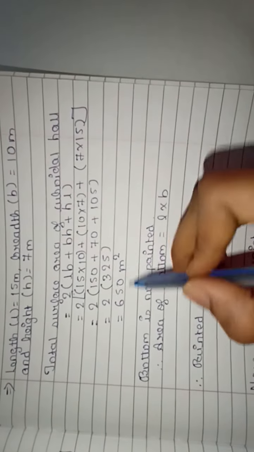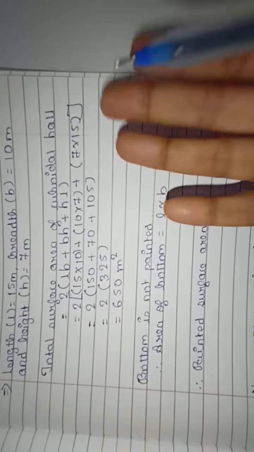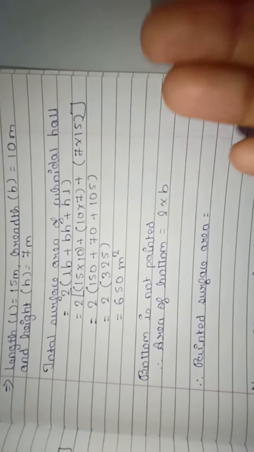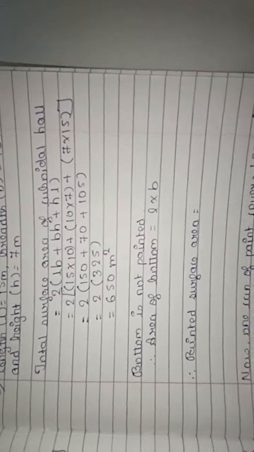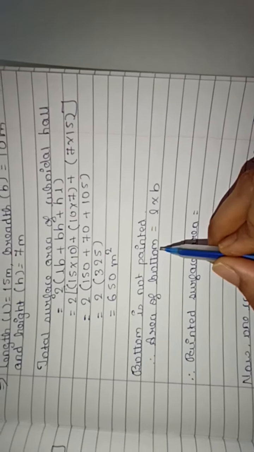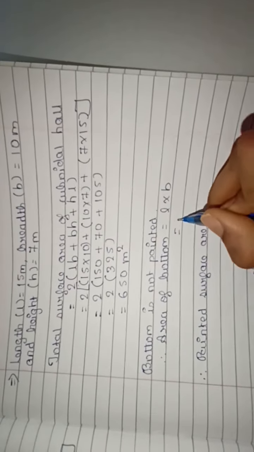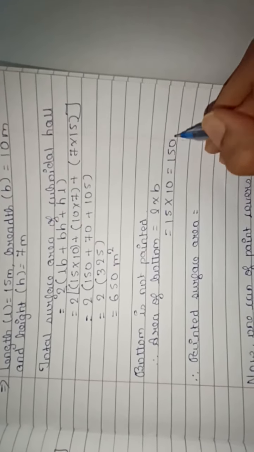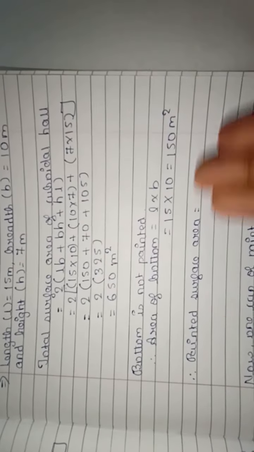Now here this total surface area is including the bottom also, don't forget that. So we have to subtract the bottom surface area, then only we will get the total surface area that is painted. So bottom is not painted, so area of the bottom will be length into breadth. What is length? 15 and breadth is 10. So 150 meter square is the surface area of the bottom.